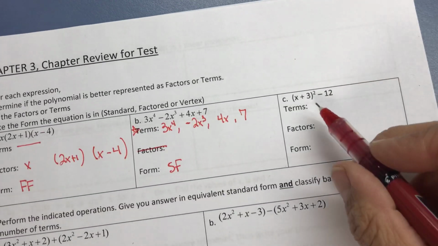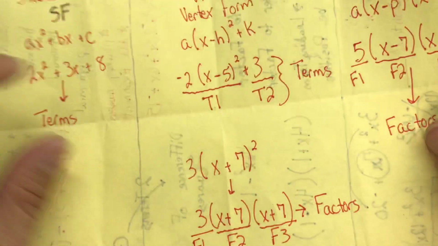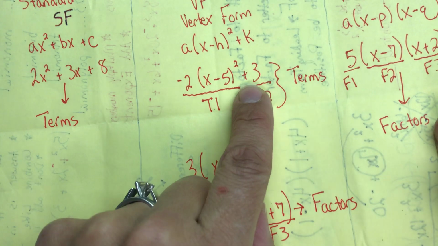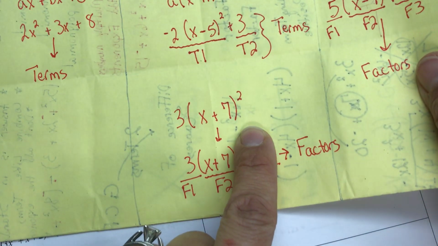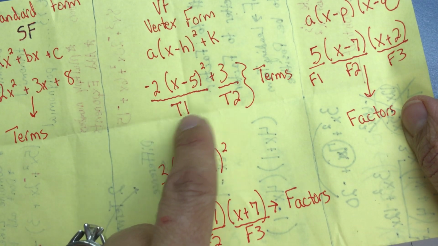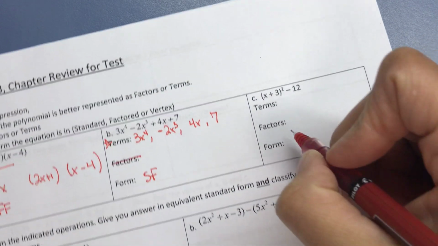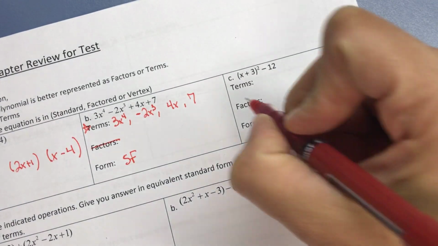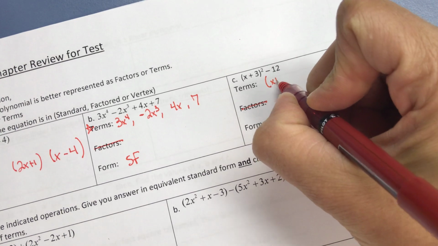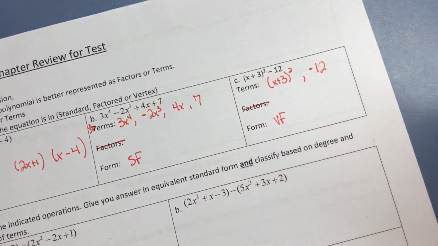On the next problem, what form is this in? Anything with parentheses squared is in vertex form. It just depends if there's something added on the end or if there's not something added on the end. If there's something added on the end like this one is, then we would view this as terms. So there is something subtracted at the end. First let me put VF for vertex form. We will not view this as factors. And one term is the whole x plus 3 squared, and the other term is the negative 12.